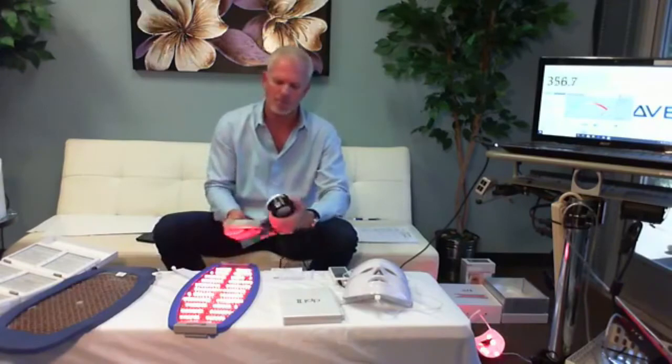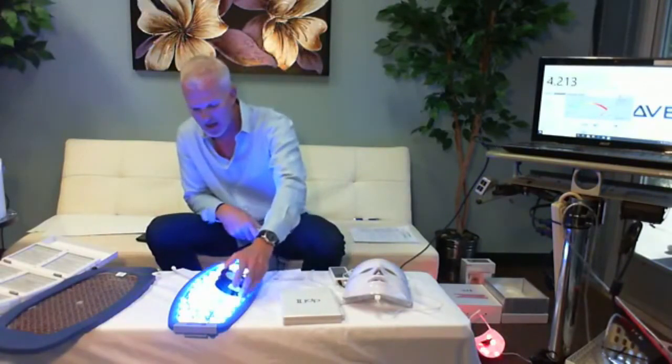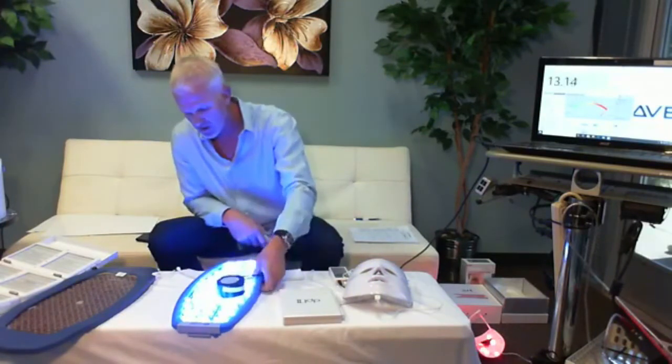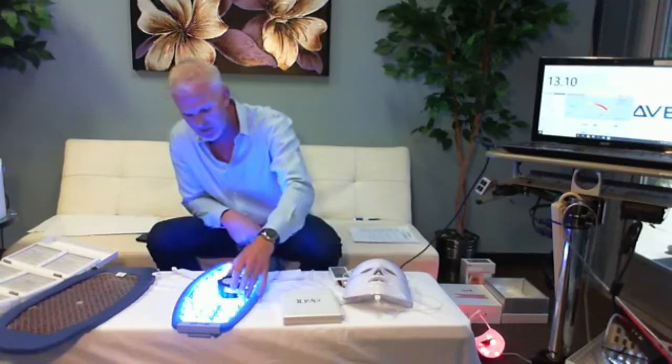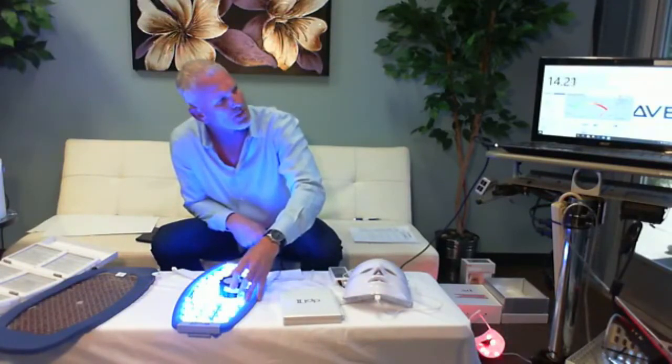We'll turn the blue light on. So the blue light was a little bit better on its output. I got up to 16 milliwatts, I believe. Let's see if I can get it here, or is that infrared? No, blue light I got up to 16. There's a 13 right now, going up to 14.